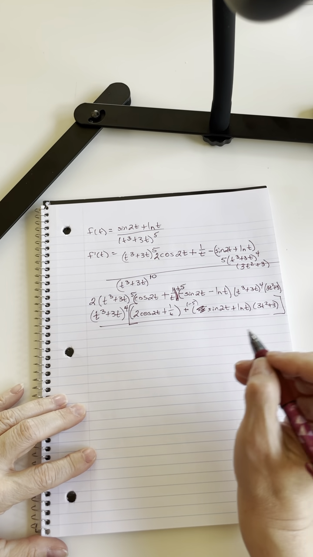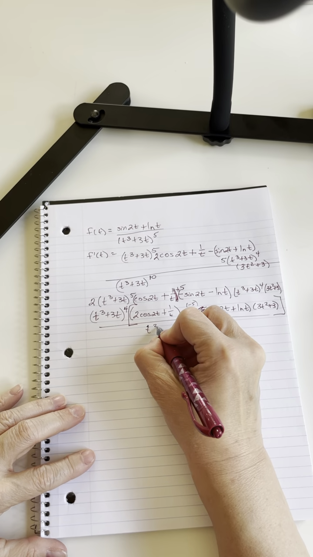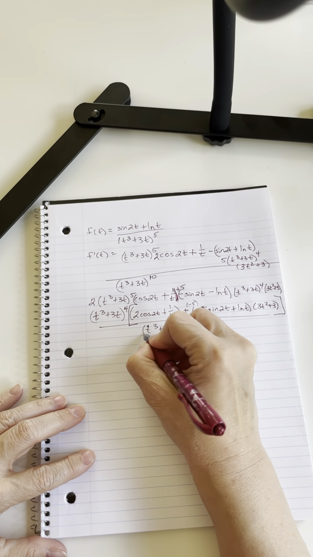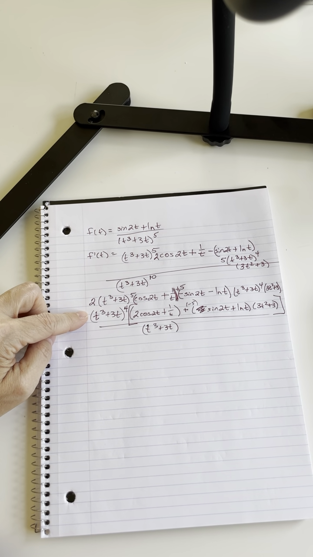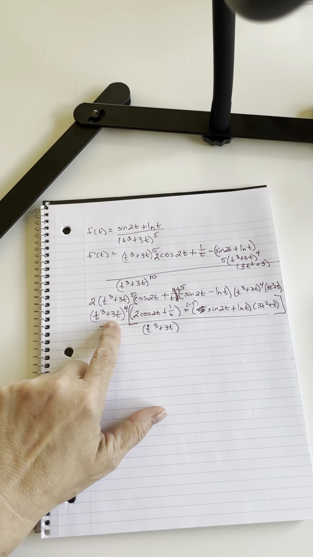Yikes. Over top of, which we never dealt with, the t cubed plus 3t. However, if I pulled 4 of them out, I had 10 of those.